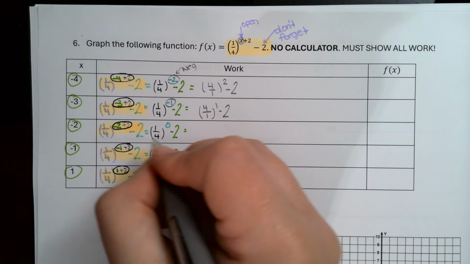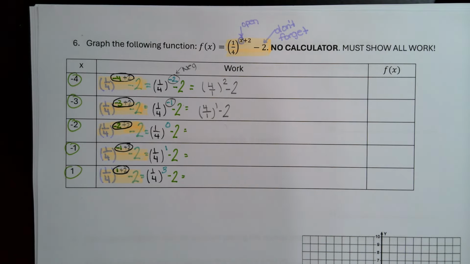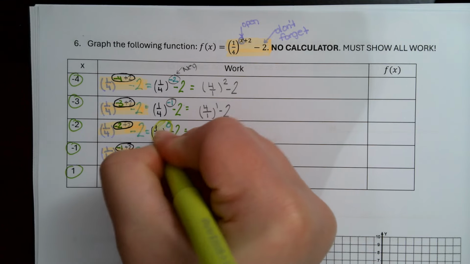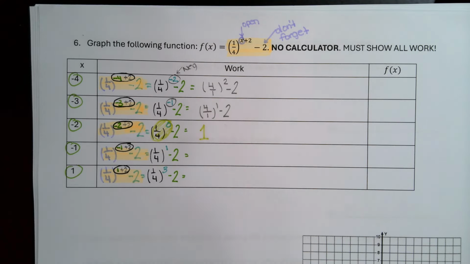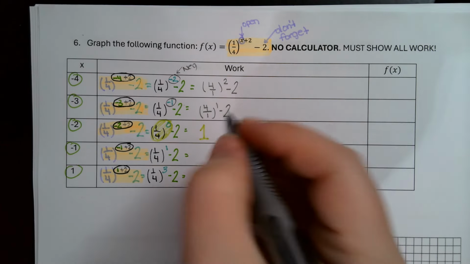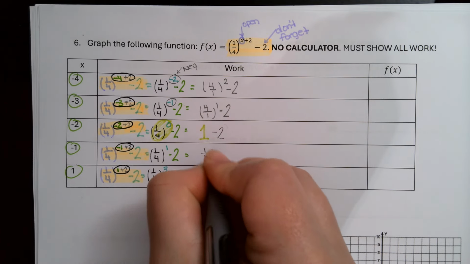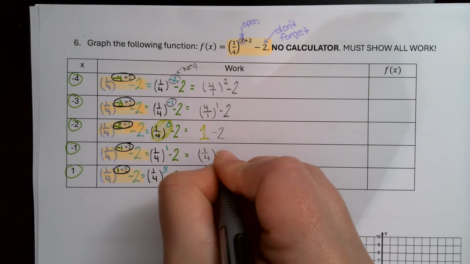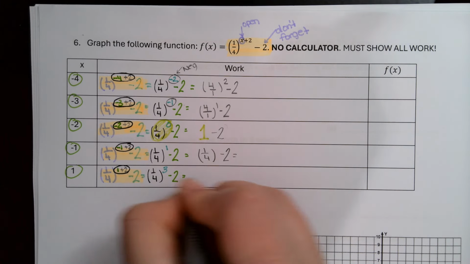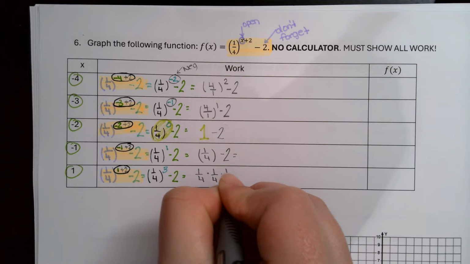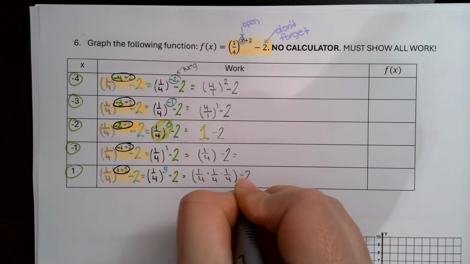Here, we do not have a negative. However, we do have a 0. And anything to the 0th power is 1. Don't forget about that too. 1/4, we write this out 1 time. Don't forget about that too. And here we got 1/4 written out 3 times. Don't forget about that too.